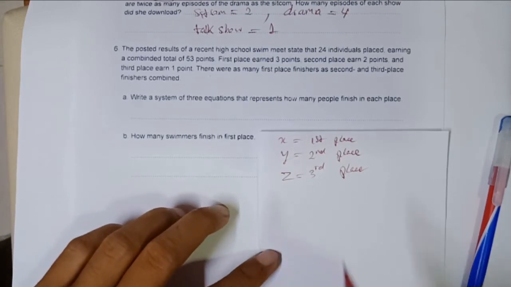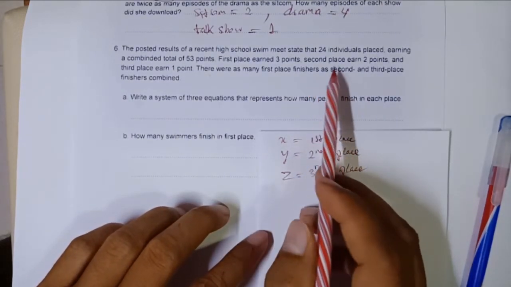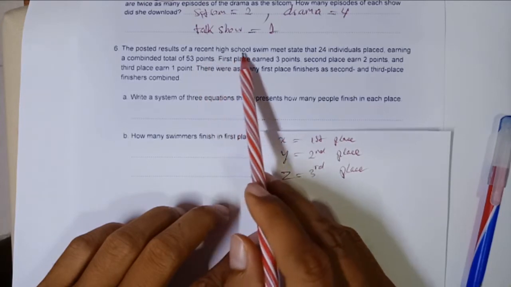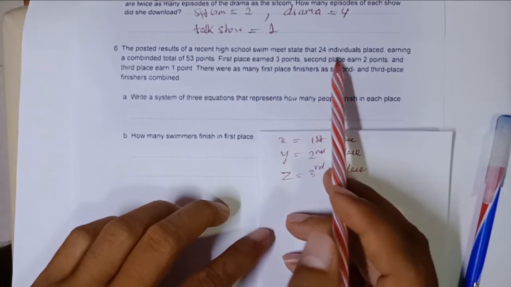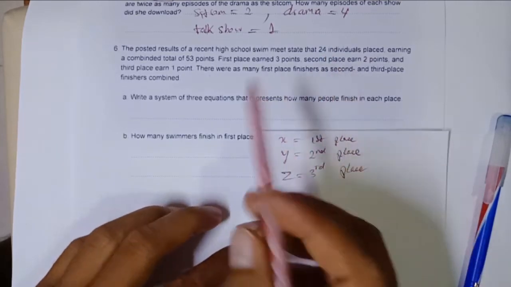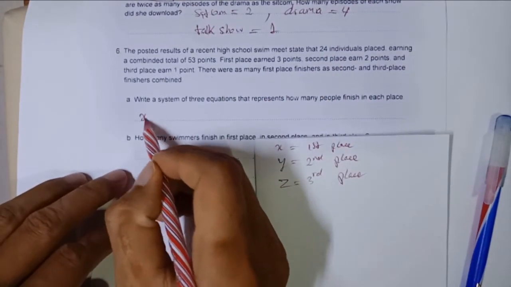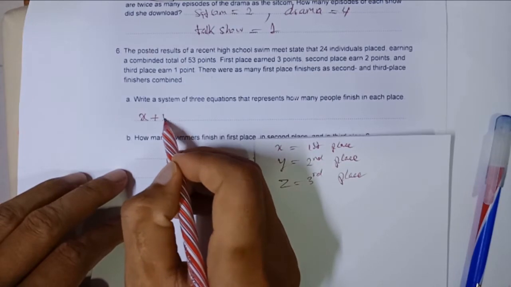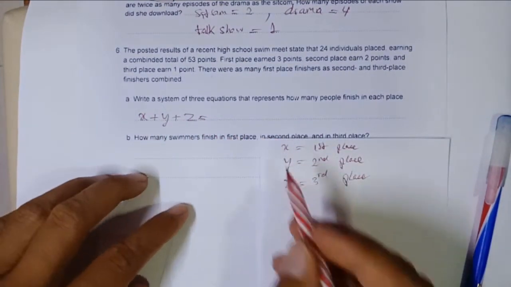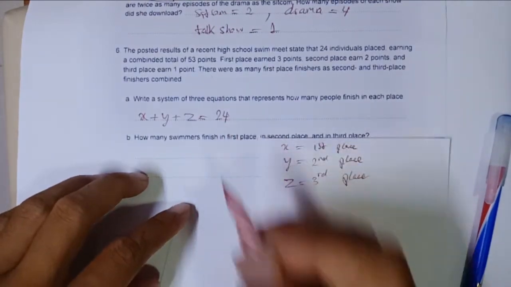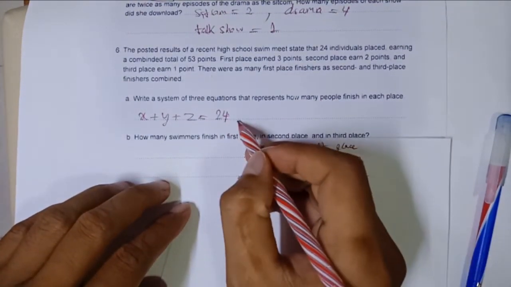Equation together. The problem states 24 individual places. So the first place plus the second place plus the third place is equal to 24 individual places. That's equation number 1.